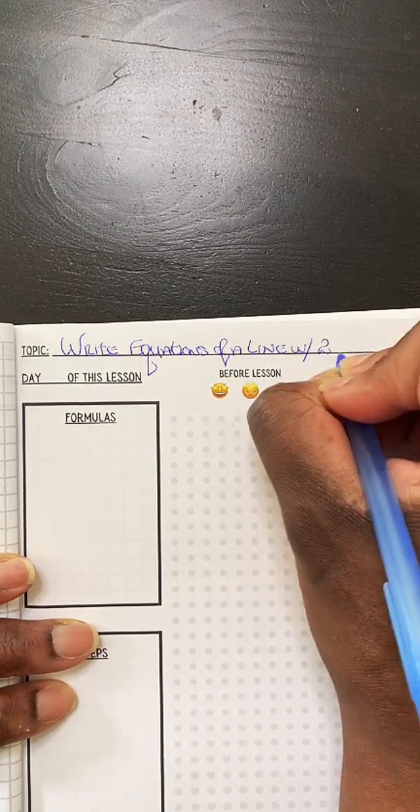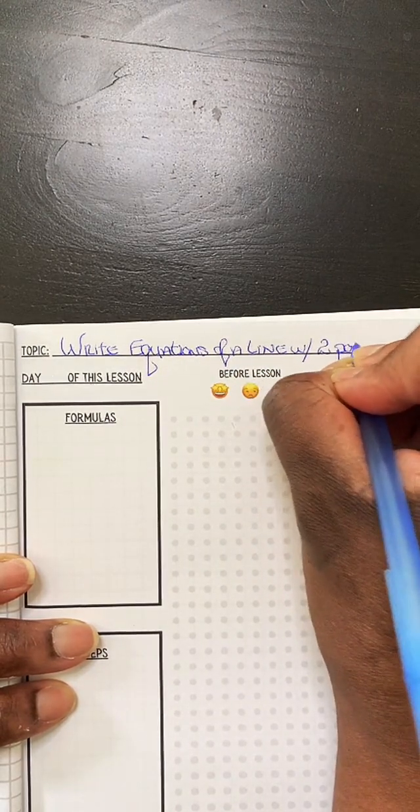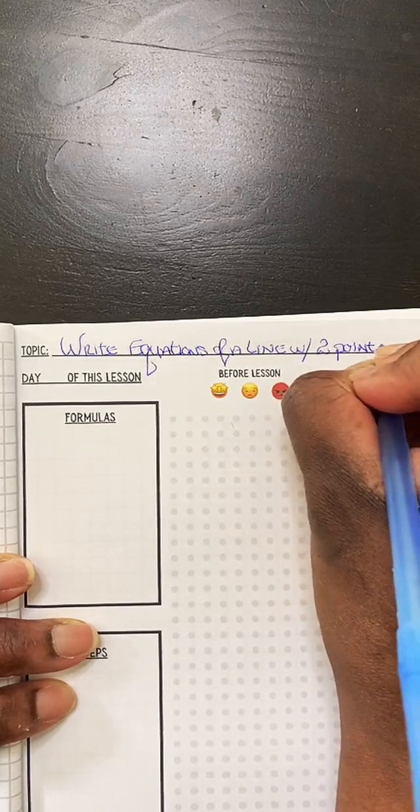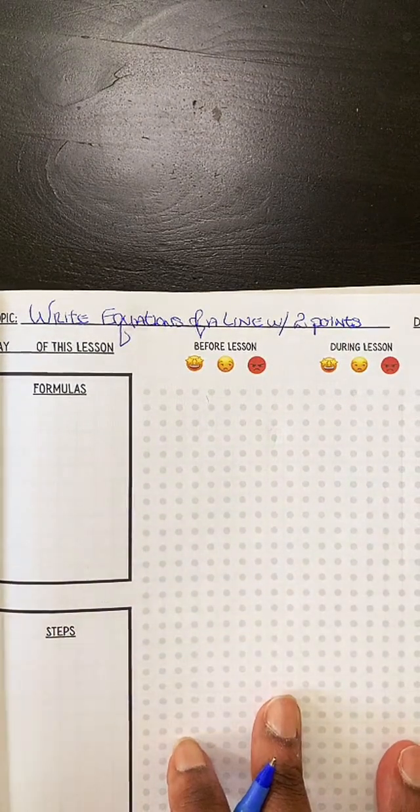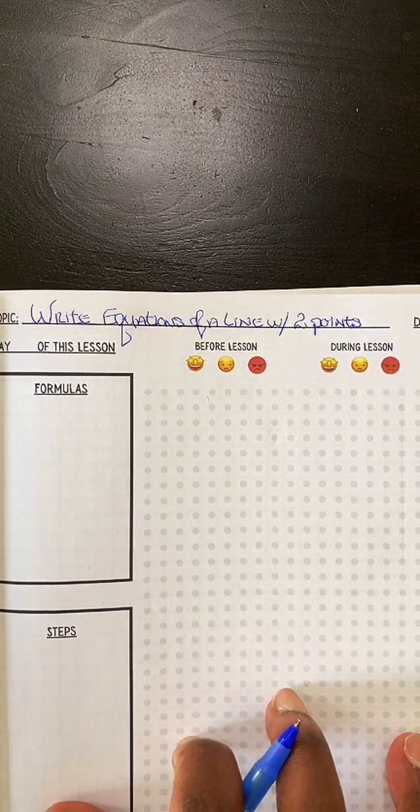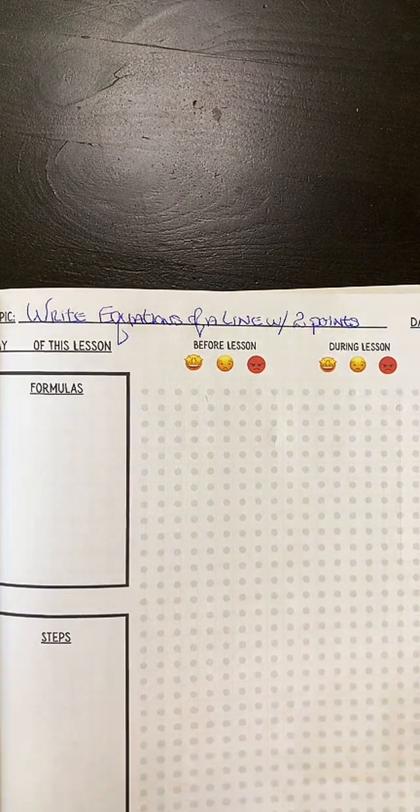So with 2 points. Okay, so we're going to write the equation of a line, but this time it's going to be with 2 points.